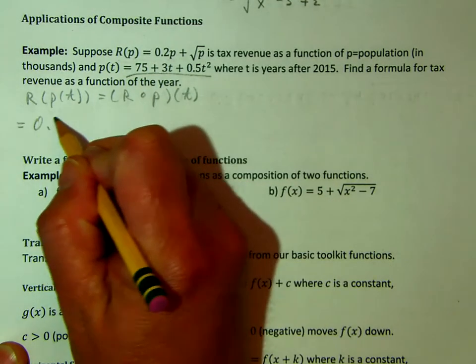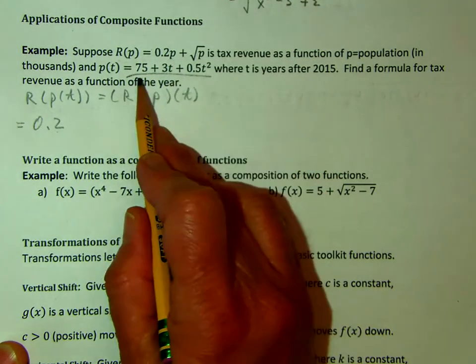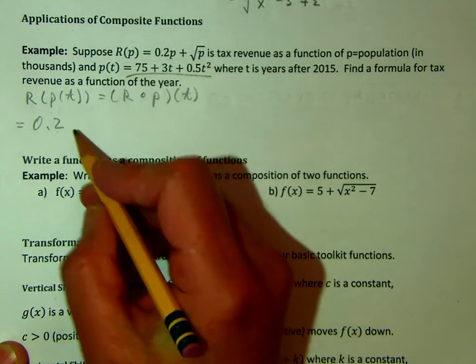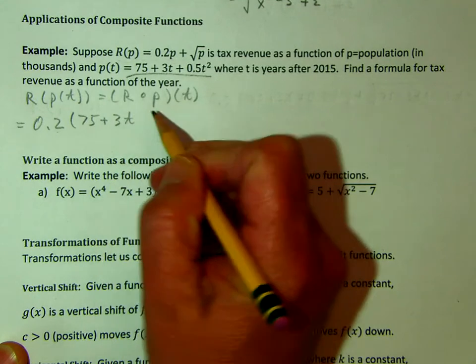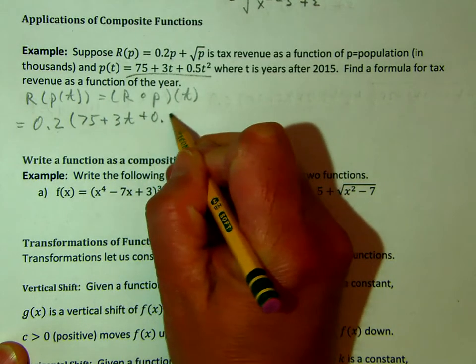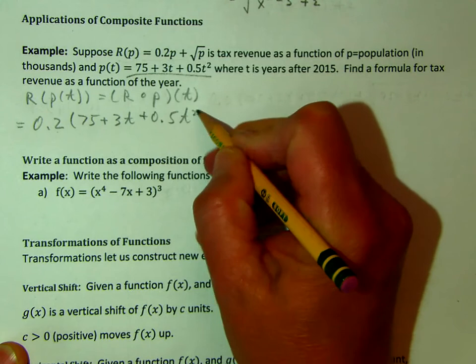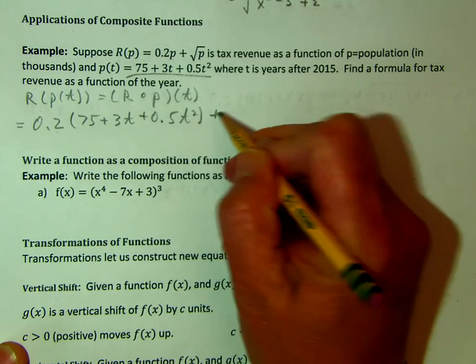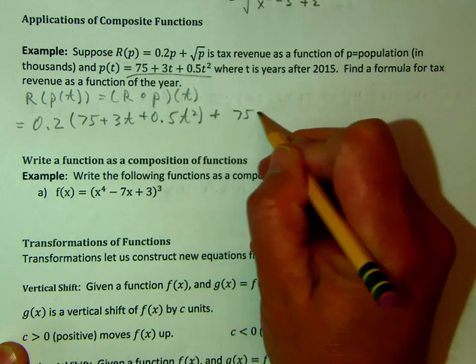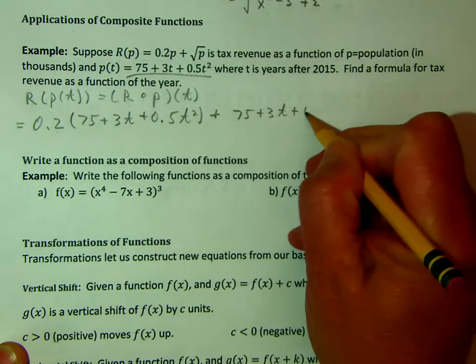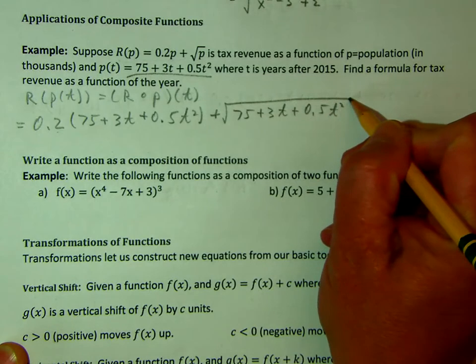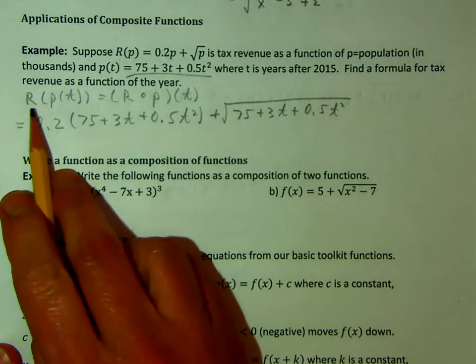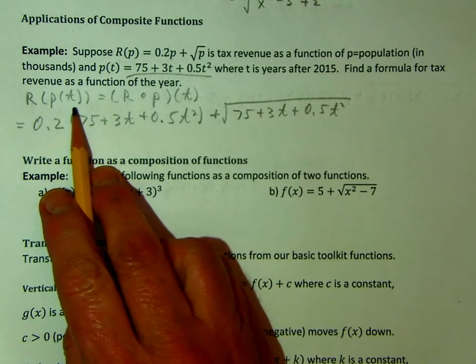So everywhere there's a p, we fill in the entire function p of t. And we now have revenue as a function of t years after 2015.